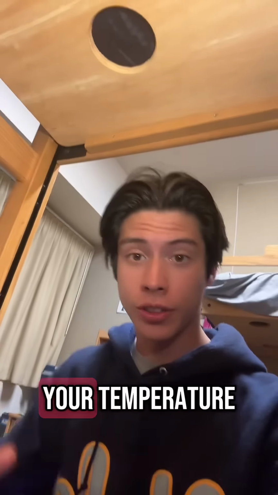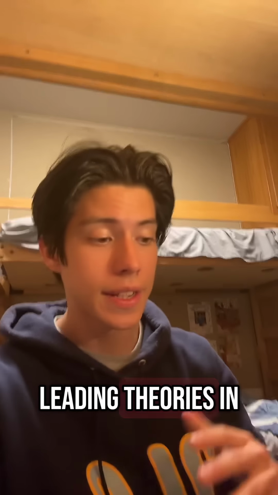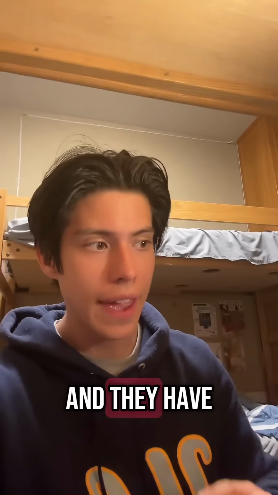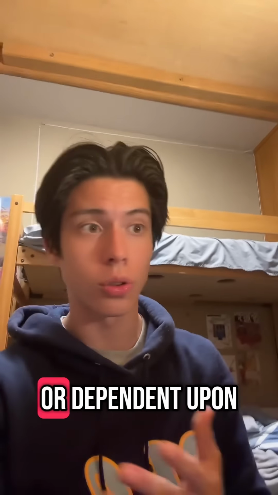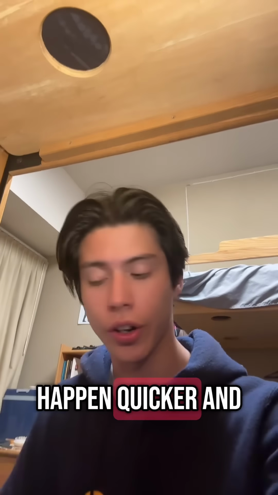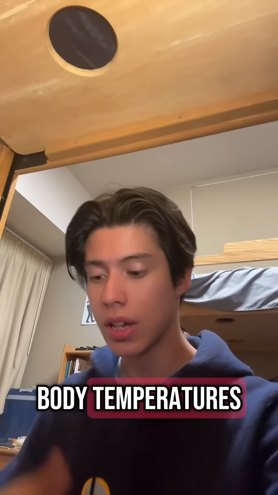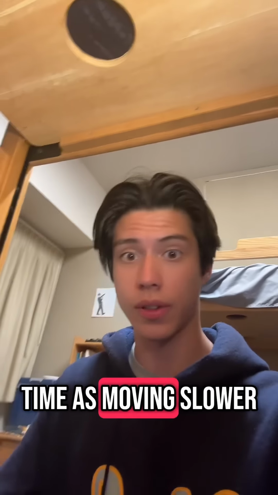Fun fact, your temperature determines how you sense time. One of the leading theories in how you perceive time is through chemical reactions in the brain, and they have a certain rate. And the rate of these reactions is going to be dependent upon their temperature. So if you have a higher body temperature, then these reactions happen quicker and you perceive time as faster. And the exact opposite for lower body temperatures. The reactions happen slower because there's less energy and you feel time as moving slower.